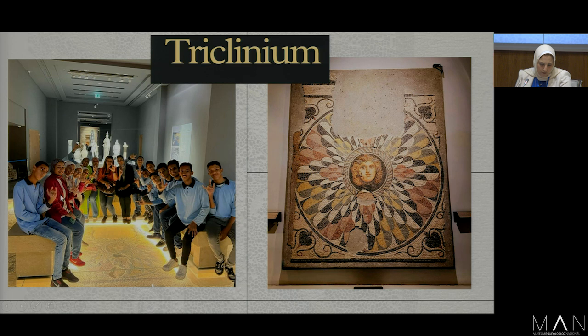Nevertheless, upon the artifacts' return to the Greco-Roman Museum and their subsequent display alongside other mosaic floors, a modern reconstruction of a banquet was created to provide context. As you can see in the picture, left picture, a modern reconstruction. This innovative approach allowed visitors to effortlessly grasp the function of the mosaic floor and the triclinium itself.